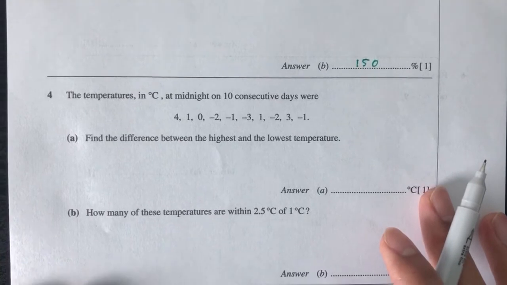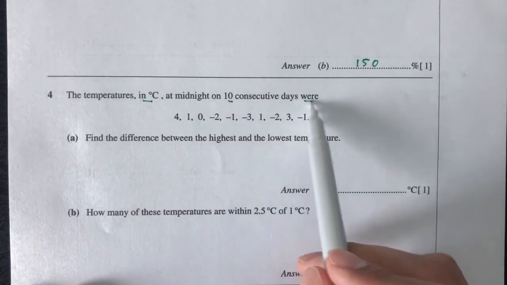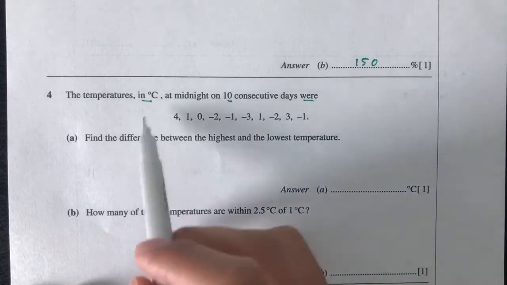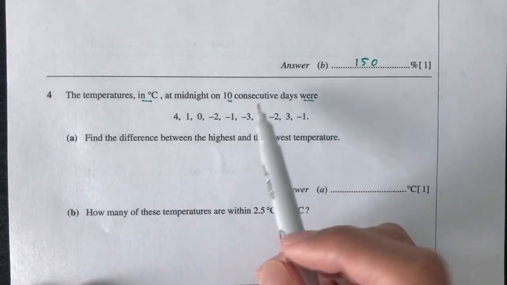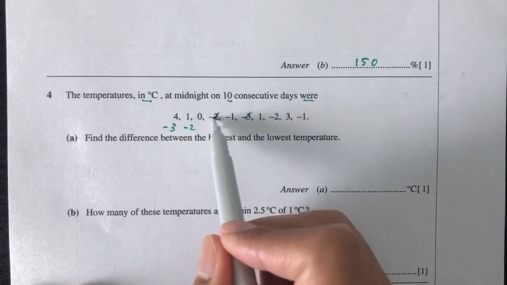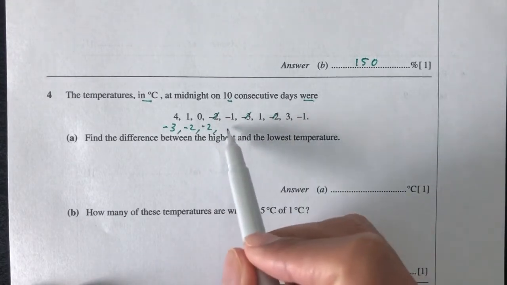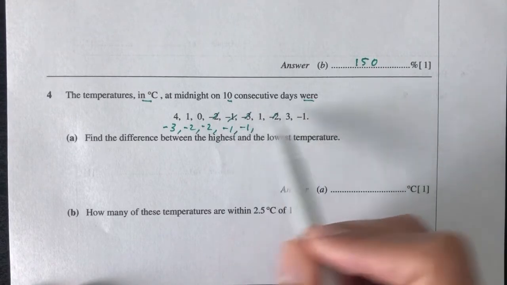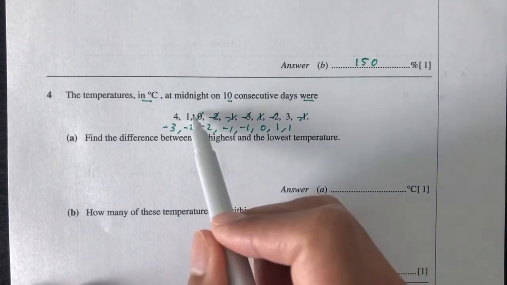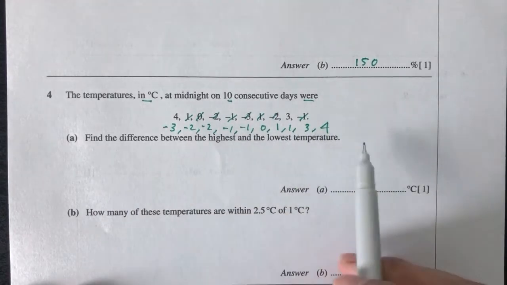Now for question 4. The temperatures in degrees Celsius at midnight on 10 days were this. The first thing I will do is rearrange them from smallest to largest. The smallest number is minus 3, then we have minus 2, minus 2 as well, and then minus 1, minus 1, and then 0. Then we have 1, 1, then 3 and 4. So this is the same list from smallest to largest.